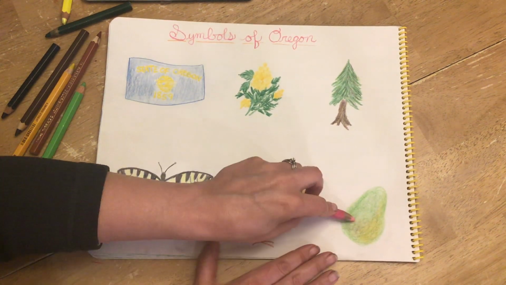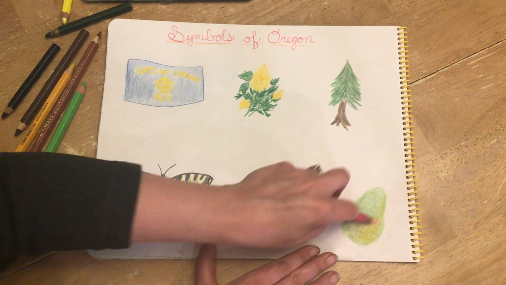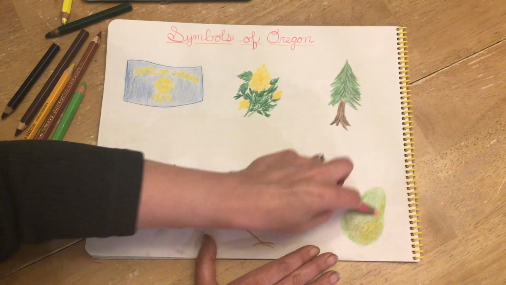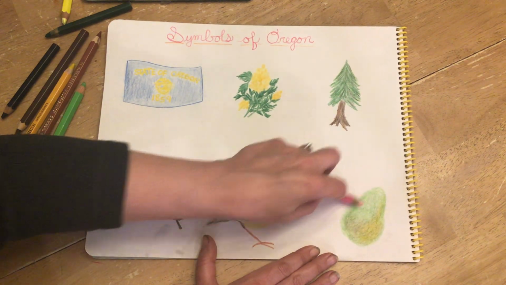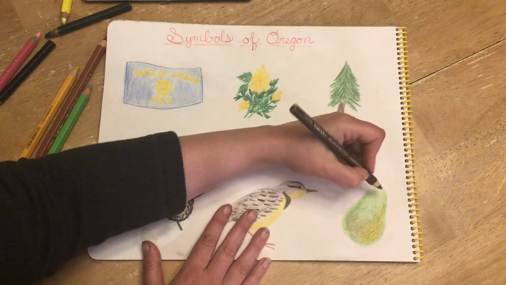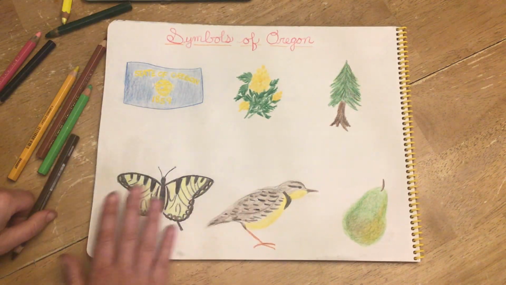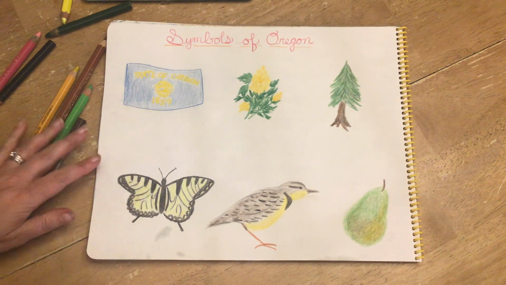Might have to press kind of hard, especially with all this color we've already laid down. But the more color you get layered in here, the more authentic your pear is going to look. Okay, and then we'll just put a little stem on that guy and call it good.